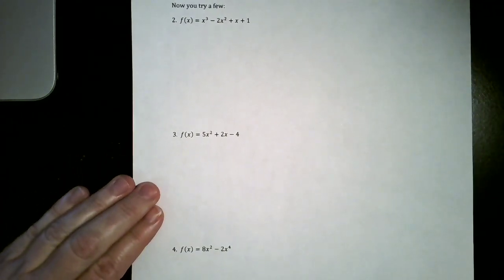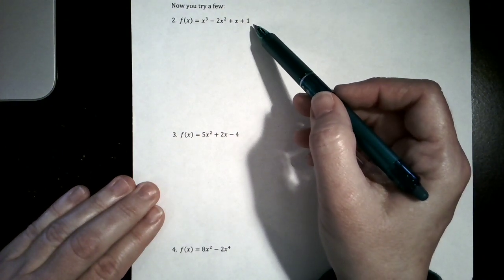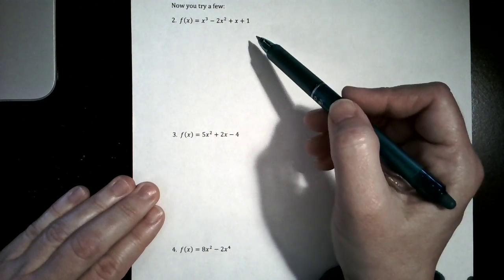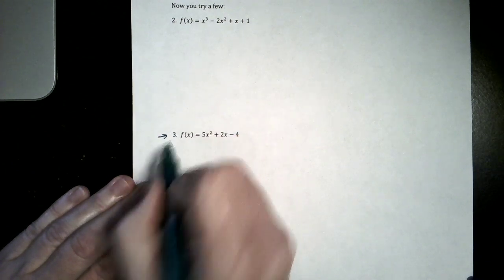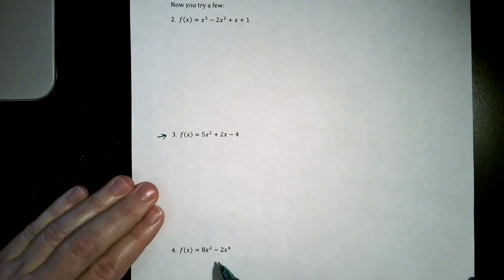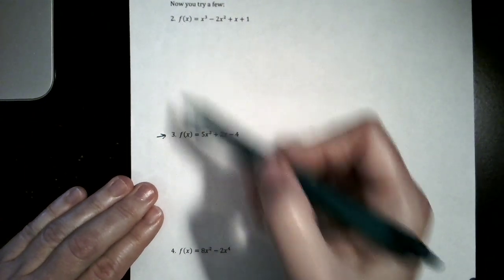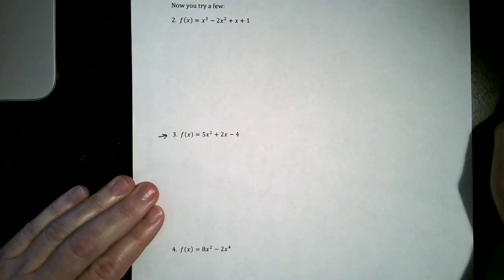So that's what you are going to be doing on these 3 problems. You are going to be taking the derivative, setting it equal to 0, solving for x to find the critical numbers, and then doing a number line test. Take the derivative. This one is probably the easiest one here. It's just like the example I just gave you. And this one is probably the hardest one. So I would actually go in this order: 3, 2, and then 4. If you have any trouble, send me a message and I'll do what I can to help you.